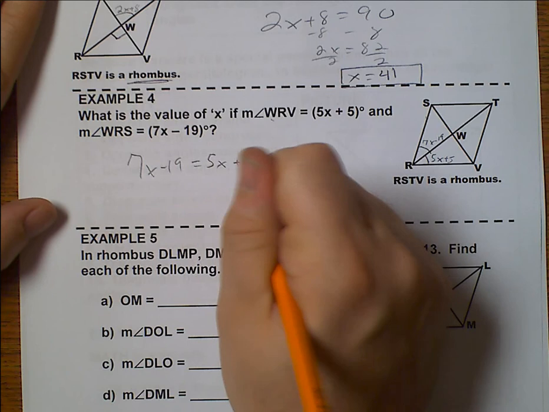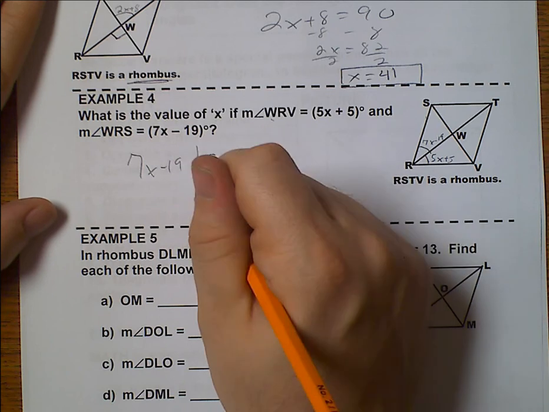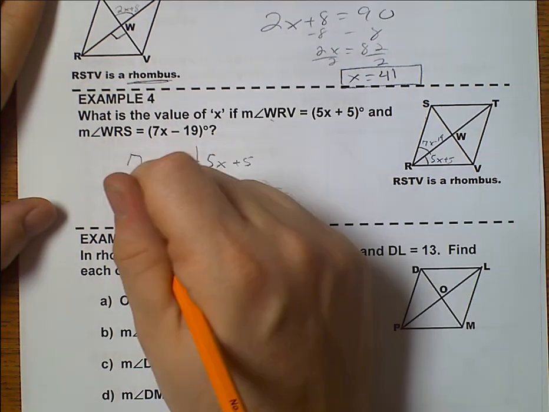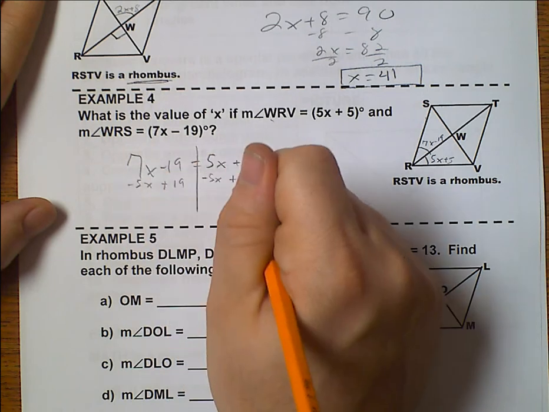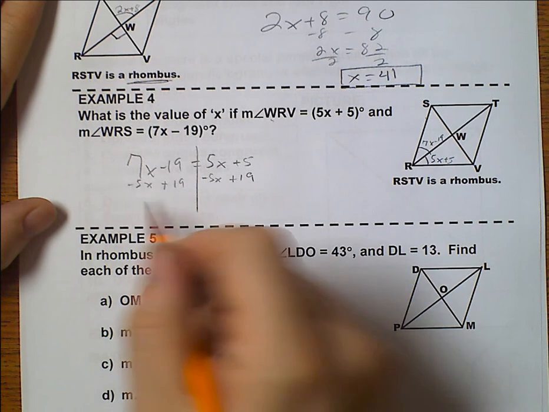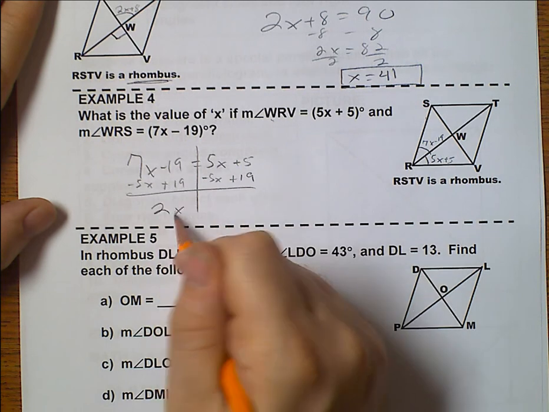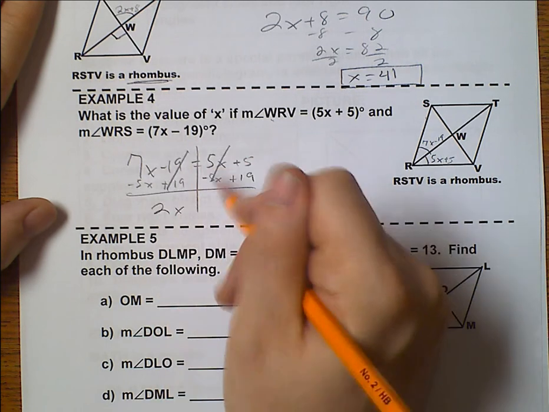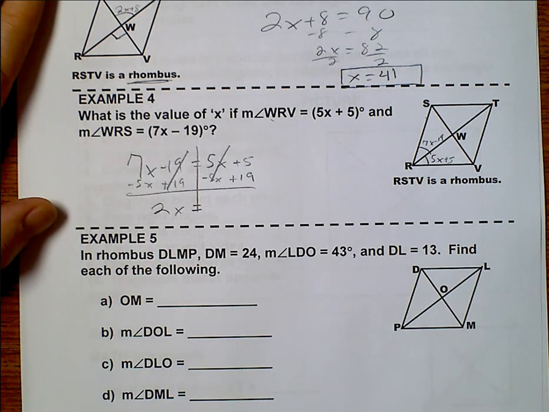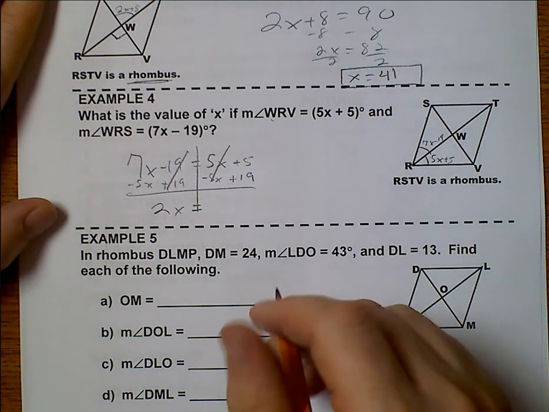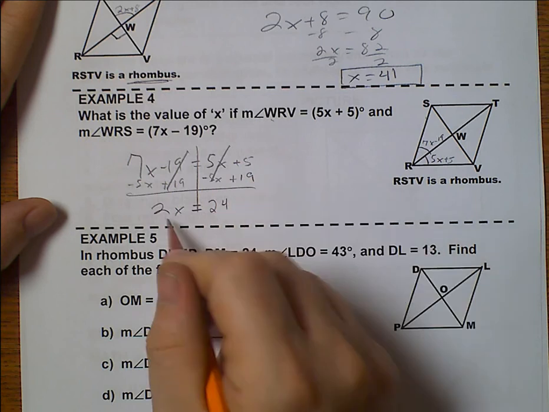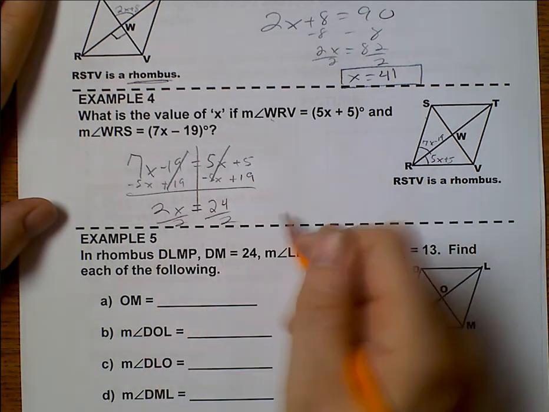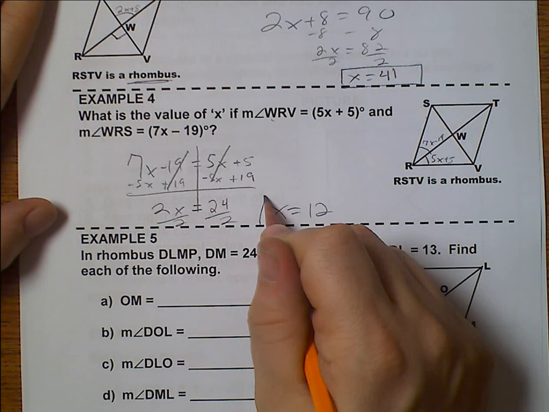I'm going to subtract 5x from both sides. I'm also going to go ahead and add 19 to both sides to save myself a little bit of room. Well, that will give me 2x equals 24. I want to divide both sides by 2. I get that x equals 12.